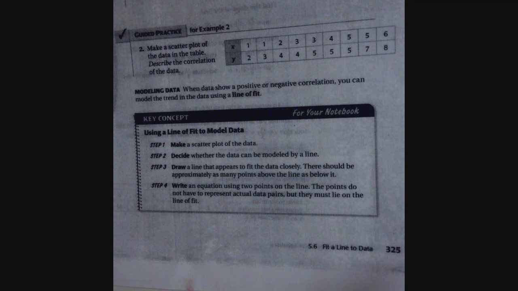Decide whether the data can be modeled by a line. So if it's all over the place and shows no correlation, you can't model it by a line. If it's x and y and increasing, then it's positive correlation. If y is decreasing, going down, but x is increasing, then you know it's negative. Then draw a line that appears to fit the data closely. So you want to go in the center.